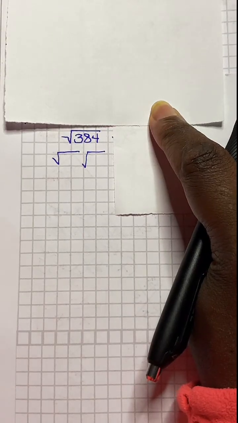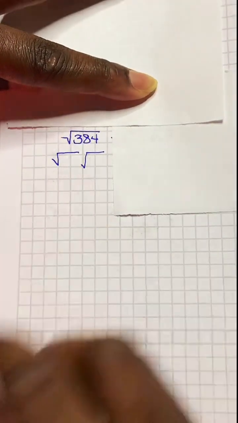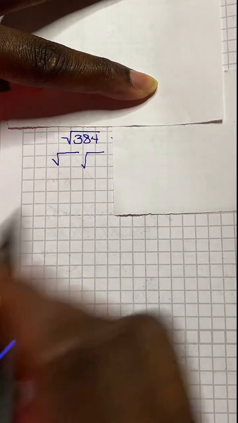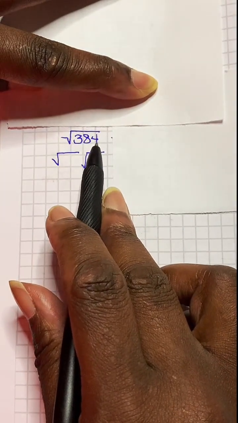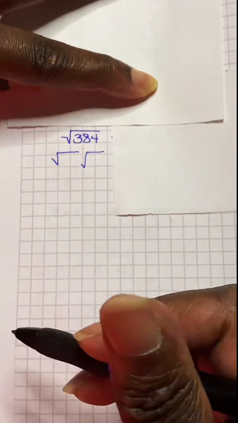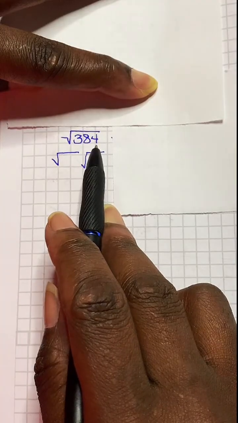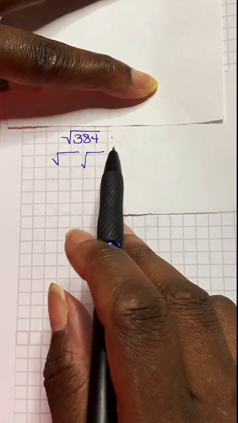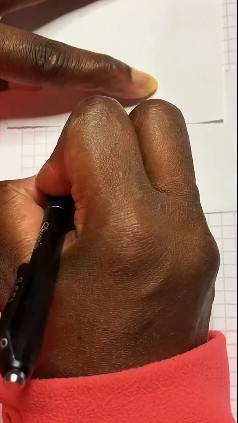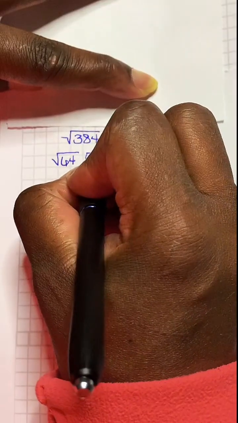No, I'm for real. So we had to play around with a few numbers. Sometimes I like to take what's under the radical and start dividing it by either my perfects or my prime numbers. Since it was ending in 4, I decided, all right, let me use my perfects. First I started off with 36 and I'm like, yeah, that's not going to work. Then I found 64. So when I divide 384 by 64, I'm going to get 6.